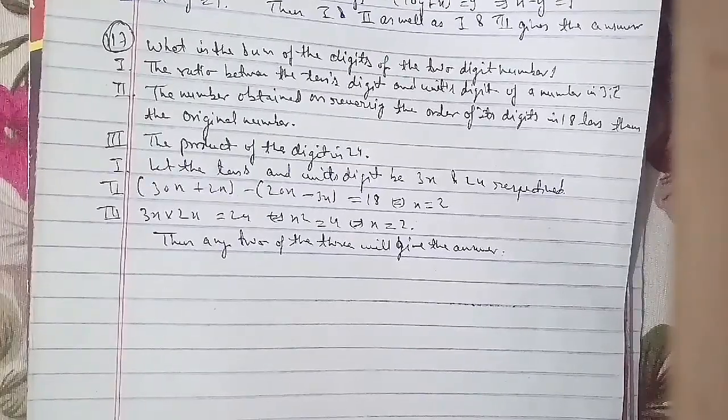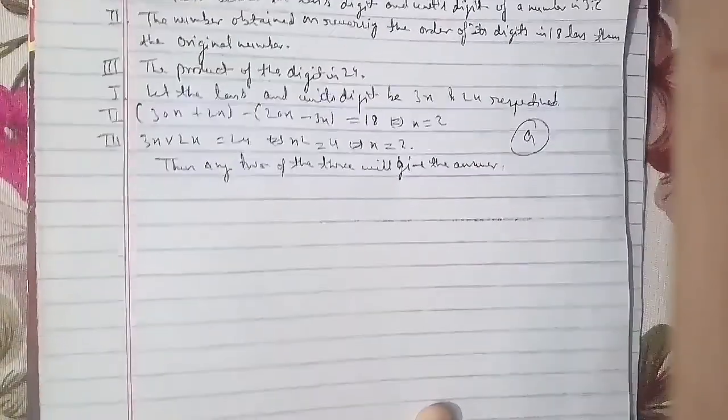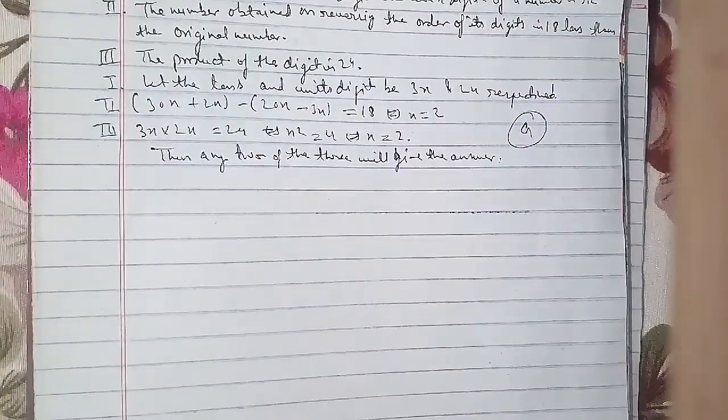The second is 40% of the smaller number is equal to 30% of the bigger number.